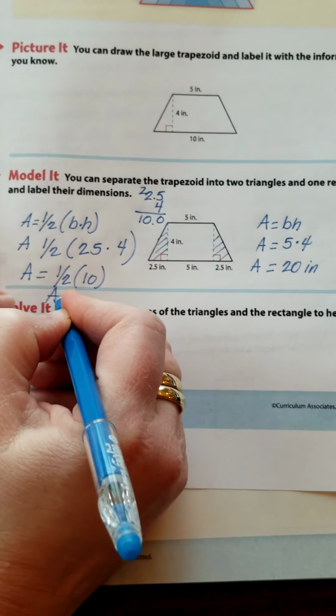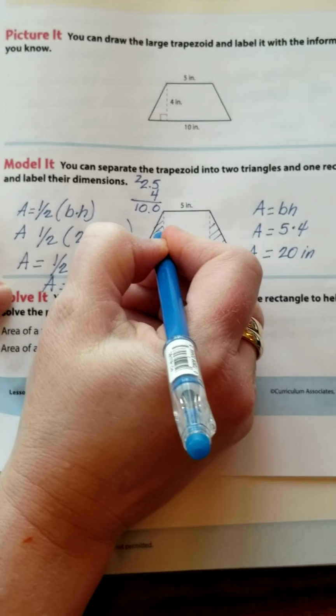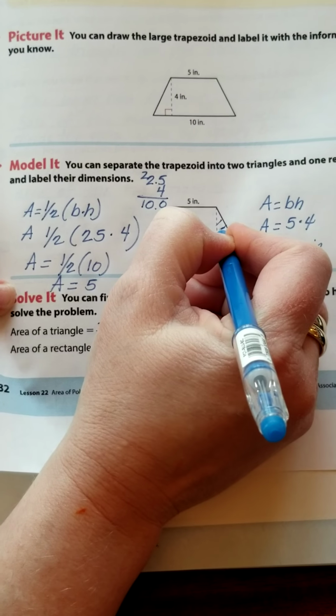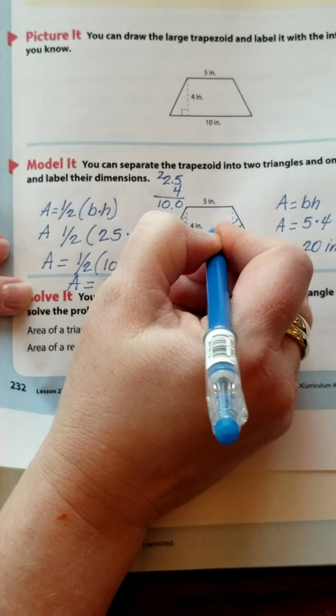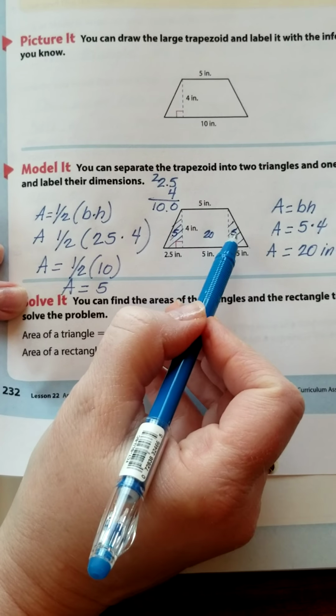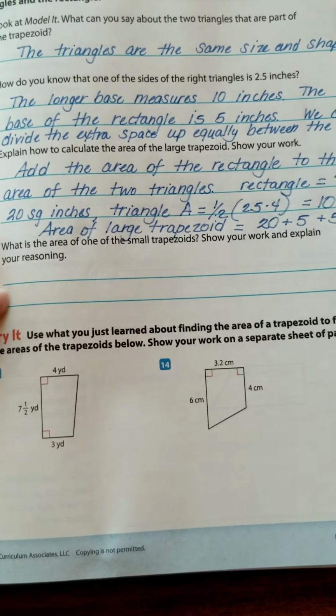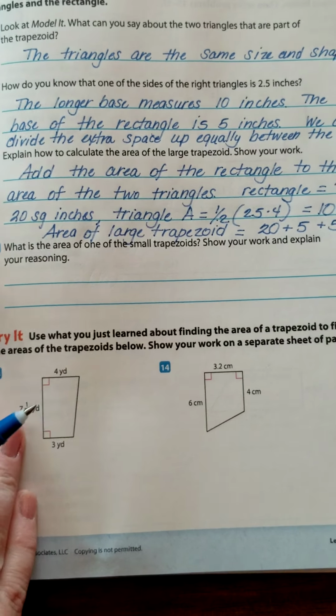And we found that area to be 5 square inches. And so you could put a little 5 in there and a little 5 in there to make sure you're clear, and 20 in there. And so what we did is we added 5 and 20 and 5, and we got 30 square inches. All right, let's take a deep breath and move on to number 12.